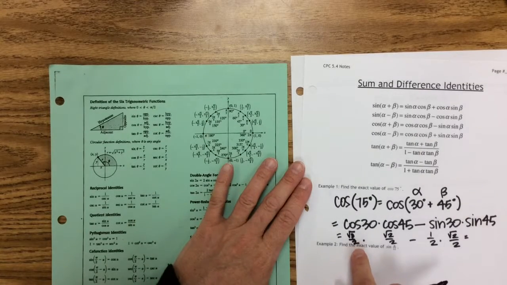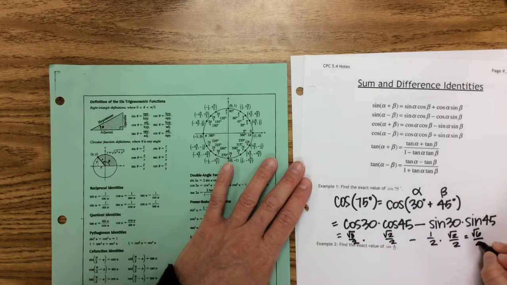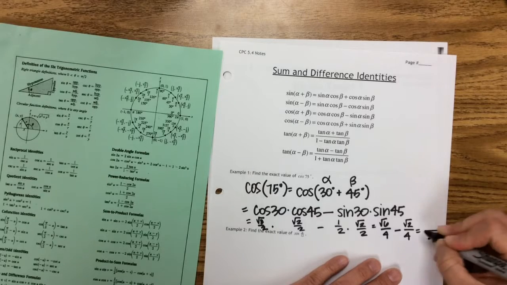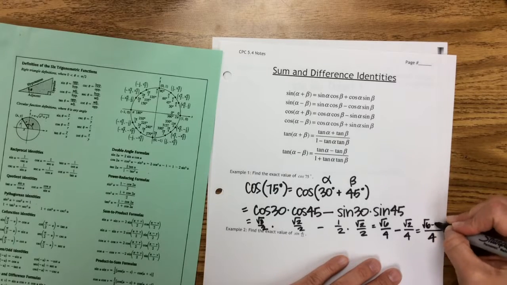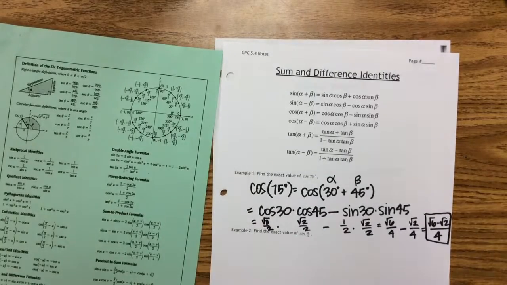Now I'll just simplify. When you have 2 fractions, you multiply the tops and multiply the bottoms. Square root of 3 times square root of 2 is square root of 6. 2 times 2 is 4. 1 times square root of 2 is square root of 2. 2 times 2 is 4. We have 2 fractions with a common denominator. My common denominator is 4, and then I would just subtract the tops like that. So that would be my exact and final answer.